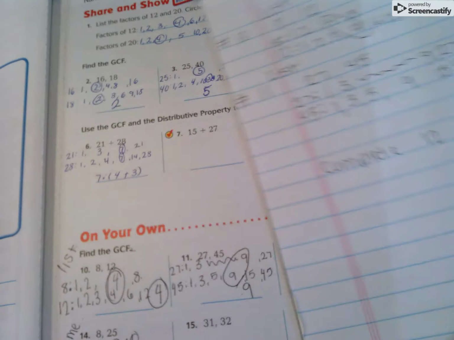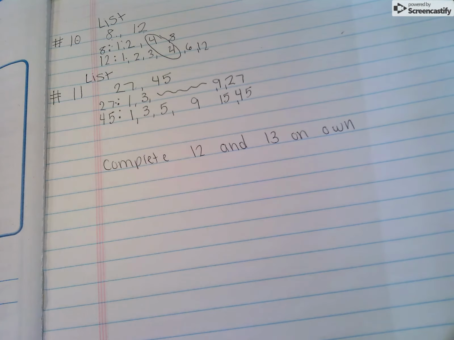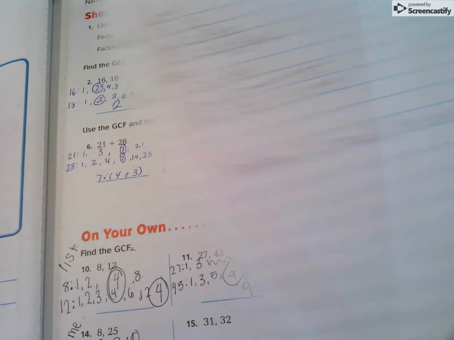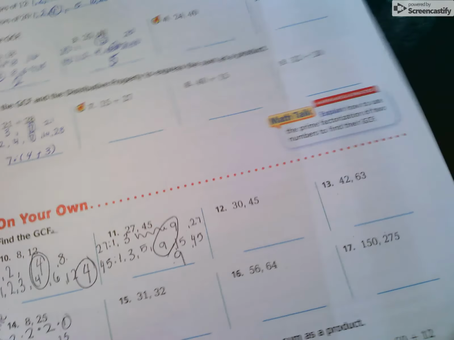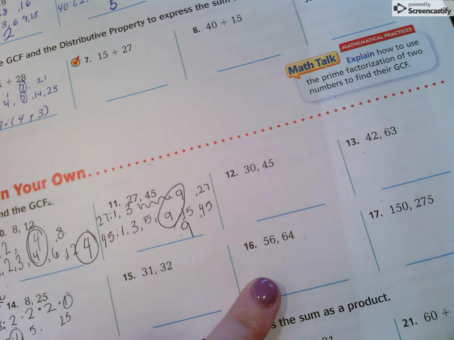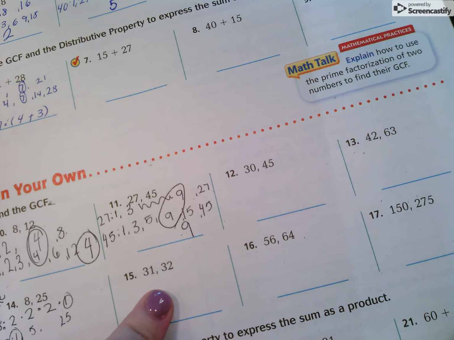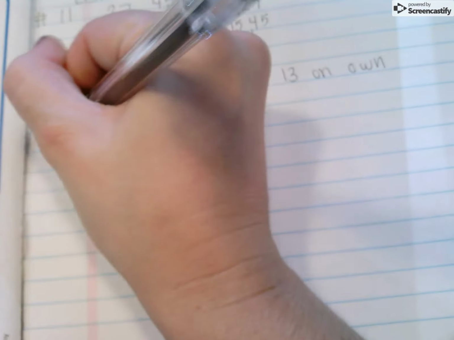Now I'm going to start using the prime factorization method. I'm going to skip a few, so I'm going straight to 16. I will tell you what to do with 14 and 15 after. Let me make sure this is all set up. I'm starting to run out of time, so I will have to complete this on another video.